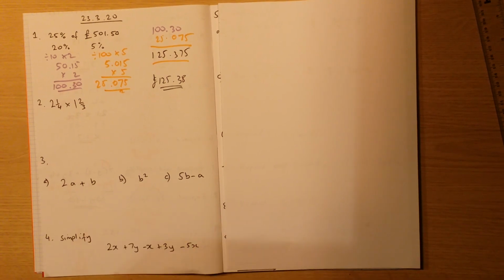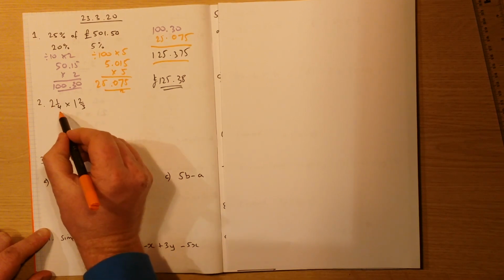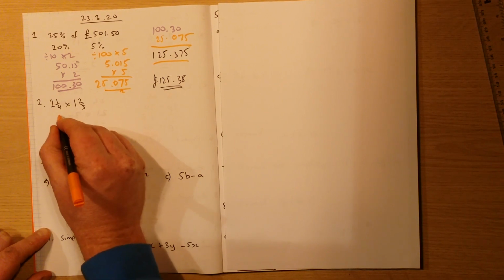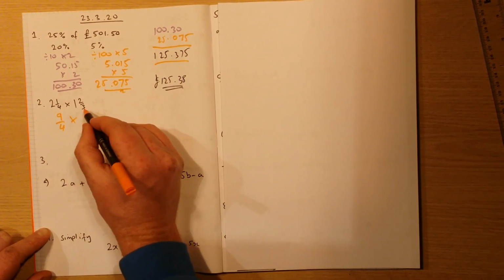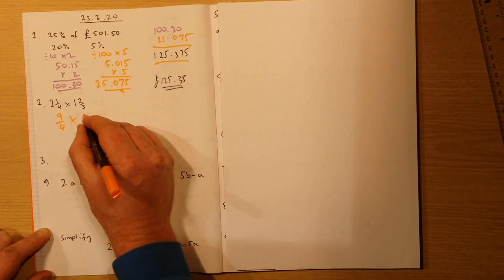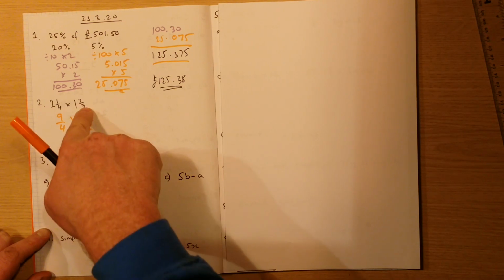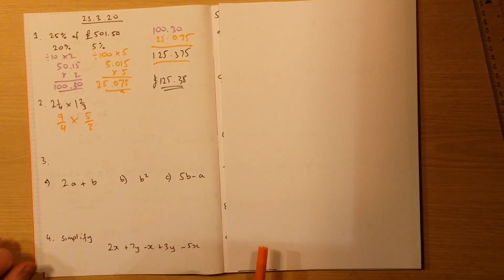Now, question number 2 was multiplying fractions. The easiest way to do that is first of all to change it into a top-heavy fraction. So 2 times 4 gives you 8, plus 1 gives you 9 over 4, multiplied by 1 times 3 is 3, plus the 2 gives you 5 over 3. Now notice that the numbers in the bottom, the denominators, are the same. It's only the number in the top that changes.